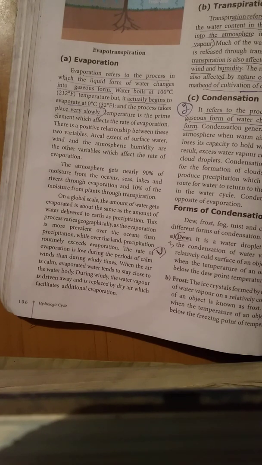Surface water provides nearly 90 percentage of the moisture in the atmosphere through evaporation. Moisture means wet. It provides nearly 90 percentage of the moisture in the atmosphere through evaporation, and the remaining 10 percentage is contributed by plants through transpiration.